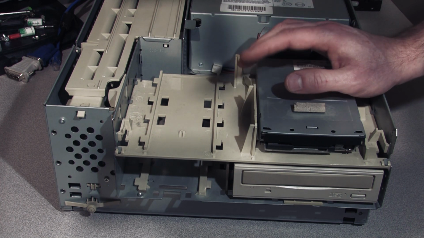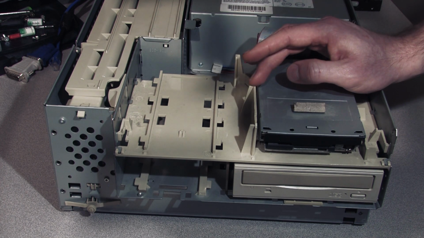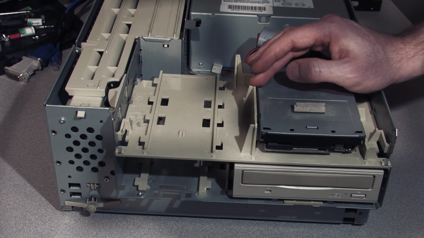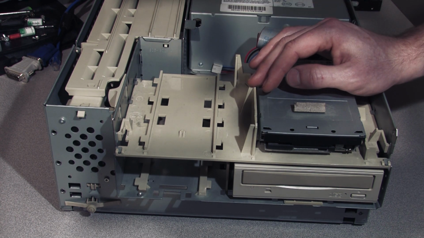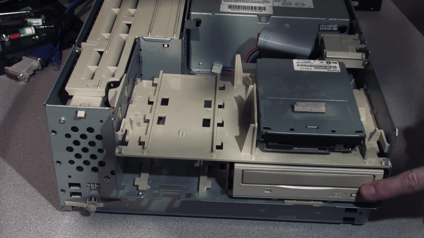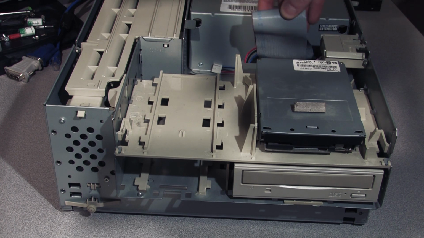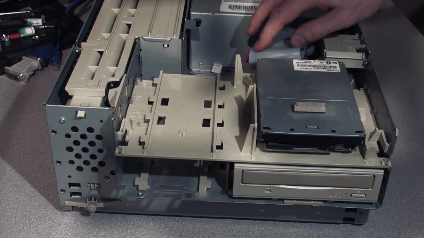I'm not too sure about the compatibility with USB drives and, let's say, 800K disks, but if you're just using 1.4 meg disks, it's probably not a big deal. But one of the things I want to bring up though, the CD-ROM drive on the G3 desktop is a SCSI drive, not ATA. You can tell because it's got the giant cable here.